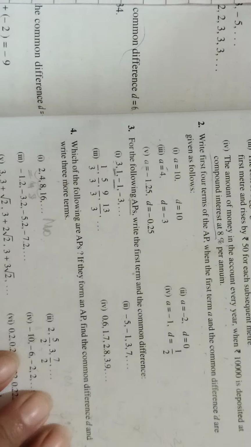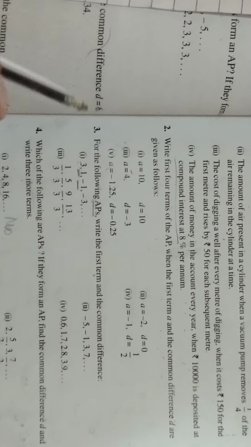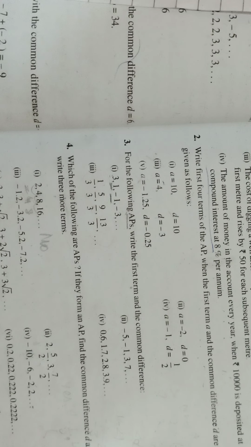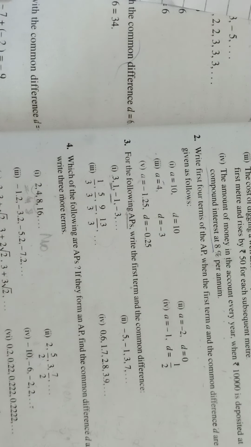Okay, so the rest of the parts you will try yourself today. I will not proceed with more questions here, children. I'll take it in the next session. Do this much for today, because you have solved examples also to see and understand.